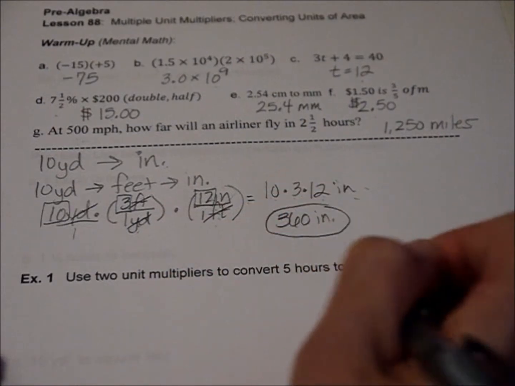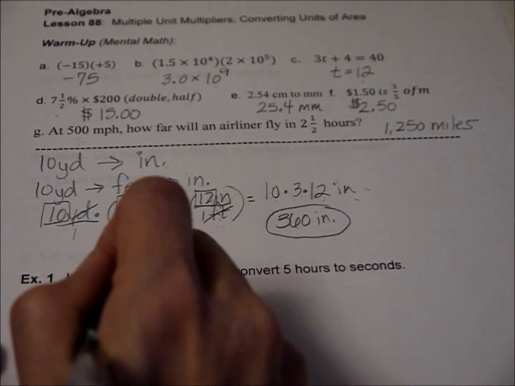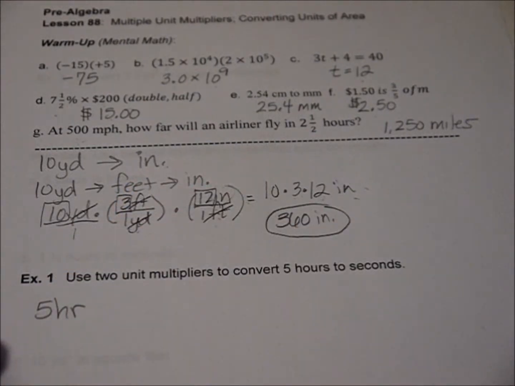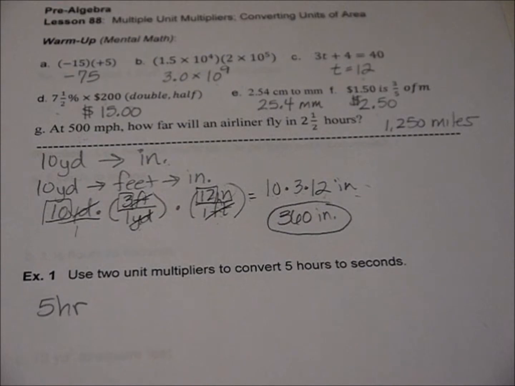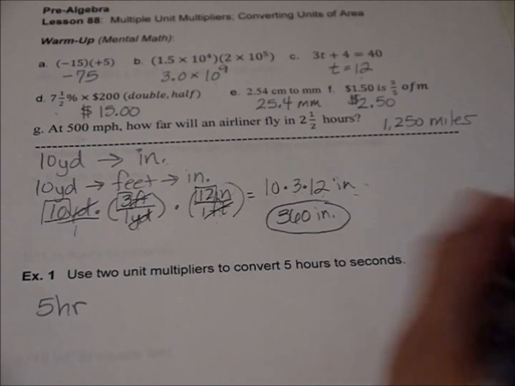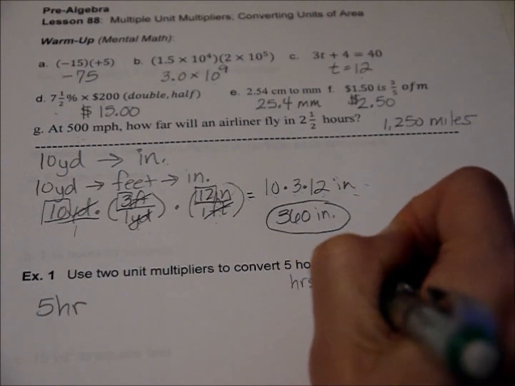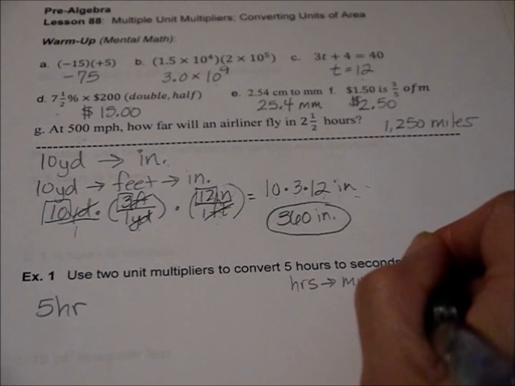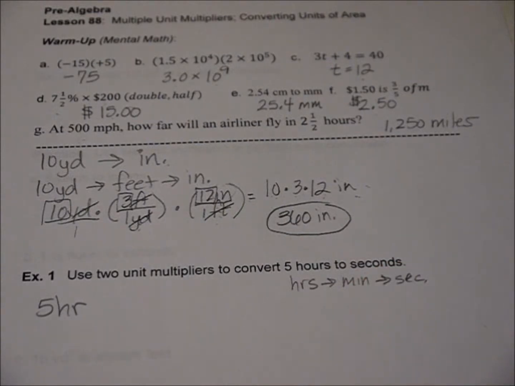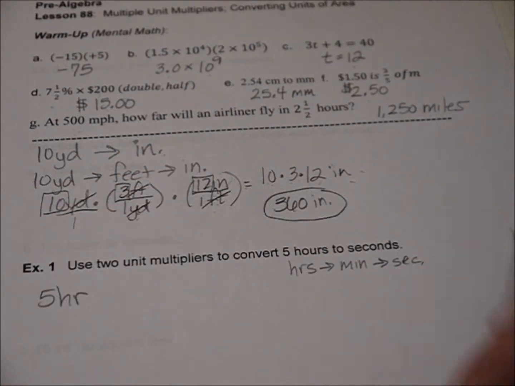Use 2 unit multipliers to convert 5 hours to seconds, okay? But as you know, there is a unit in between hours and seconds, so we probably have to do hours to minutes to seconds, because we don't really use the unit multiplier hours to seconds. That would be a big step over. So let's start out with 5 hours, okay?